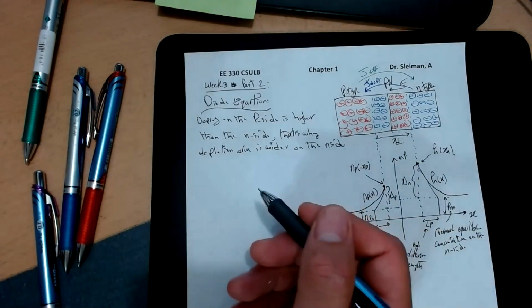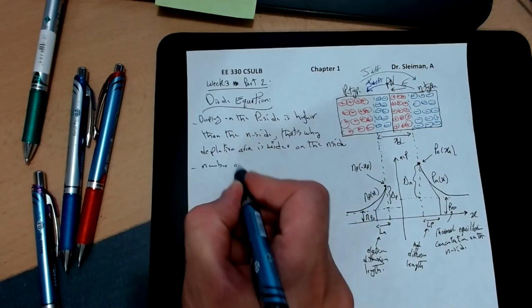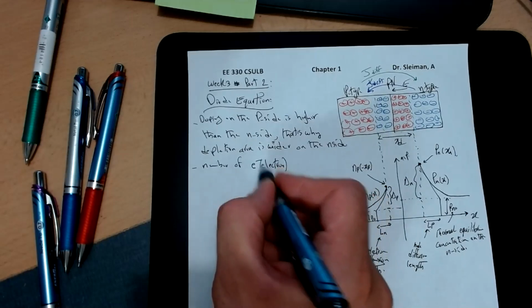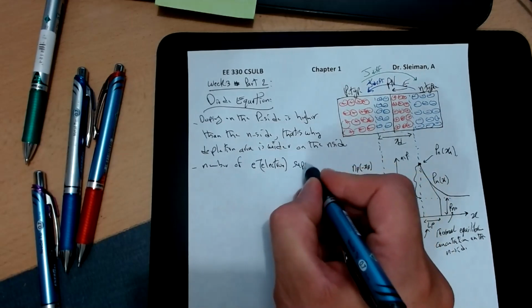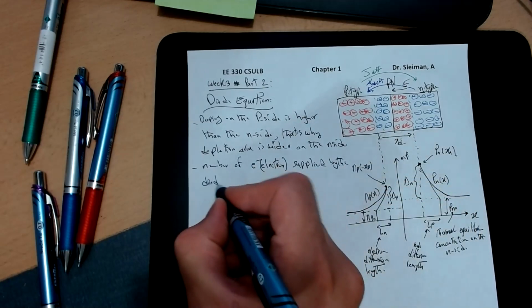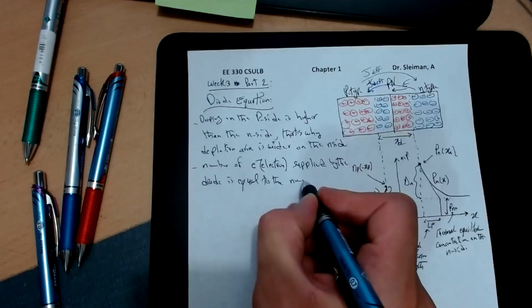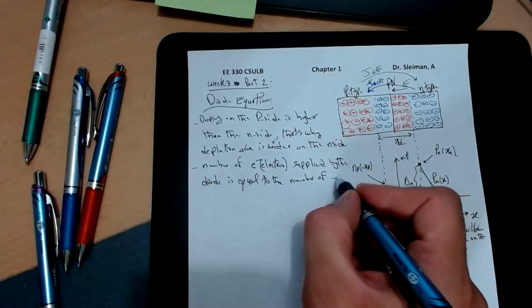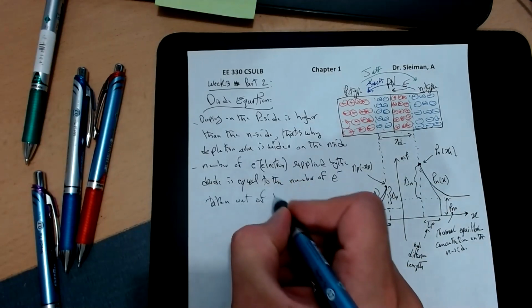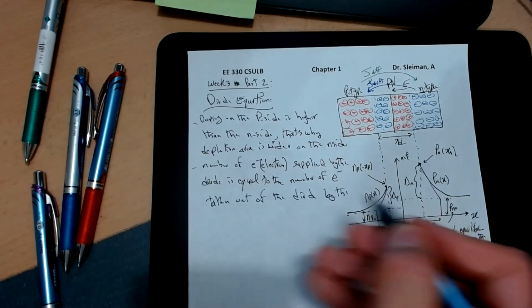Okay, one thing to know: the number of electrons supplied by the diode is equal to the number of electrons taken out of the diode by the source.